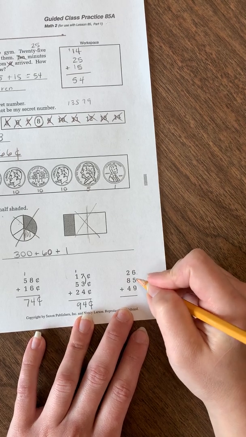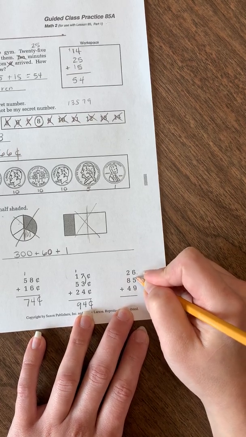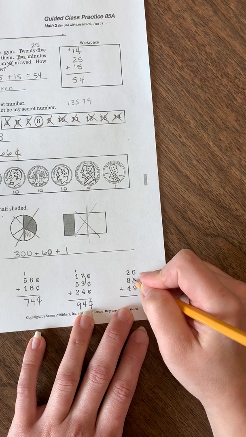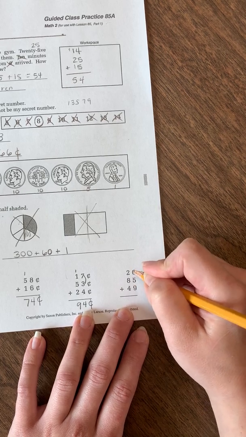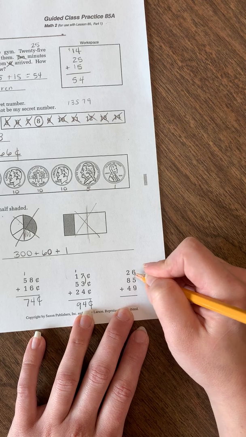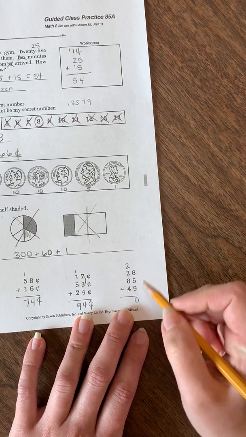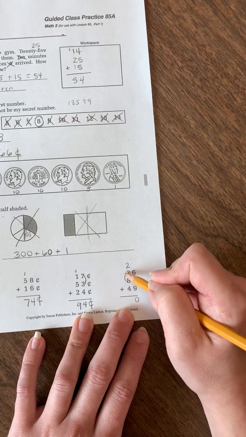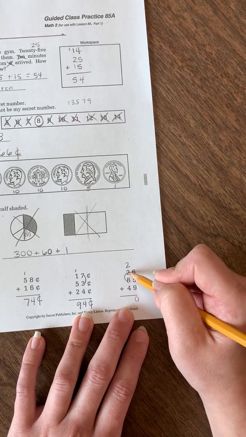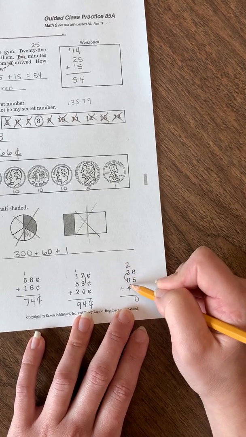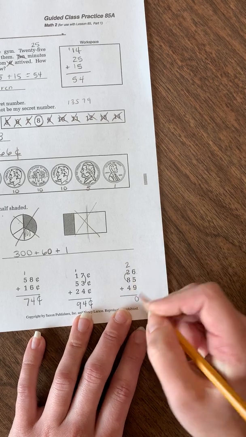Don't see a way to make 10, so 9, 10, 11, 12, 13, 14, 15, 16, 17, 18, 19, 20. I know 8 and 2 makes a 10, so 10, 11, 12, 13, 14, 15, 16.